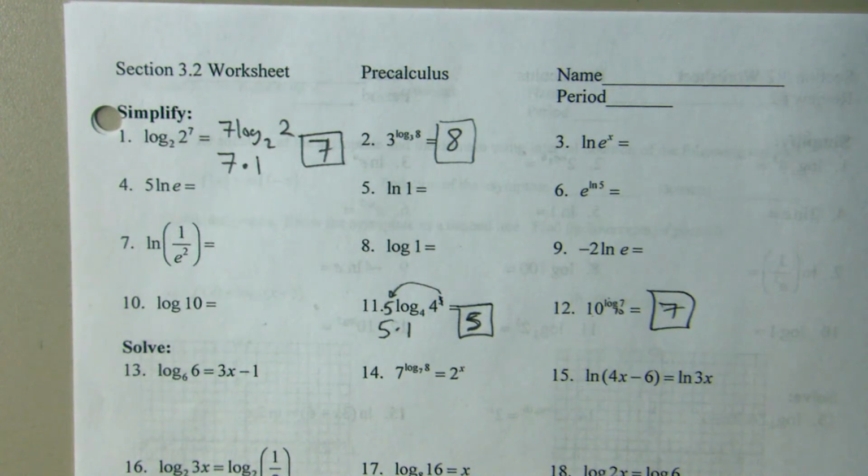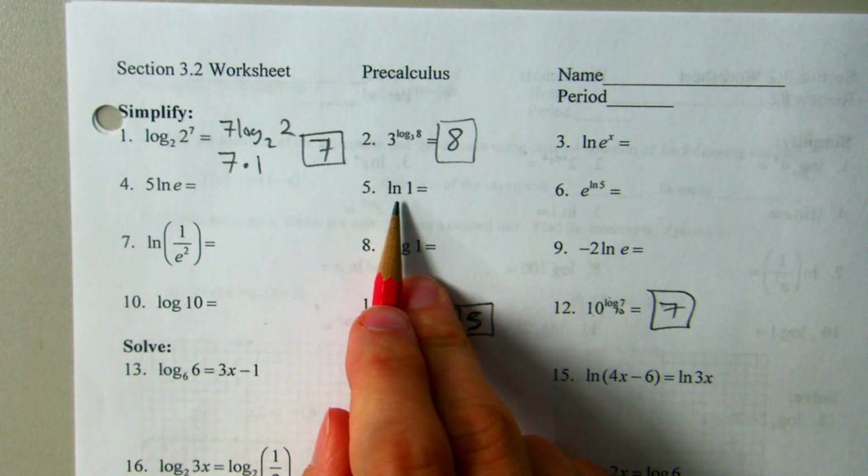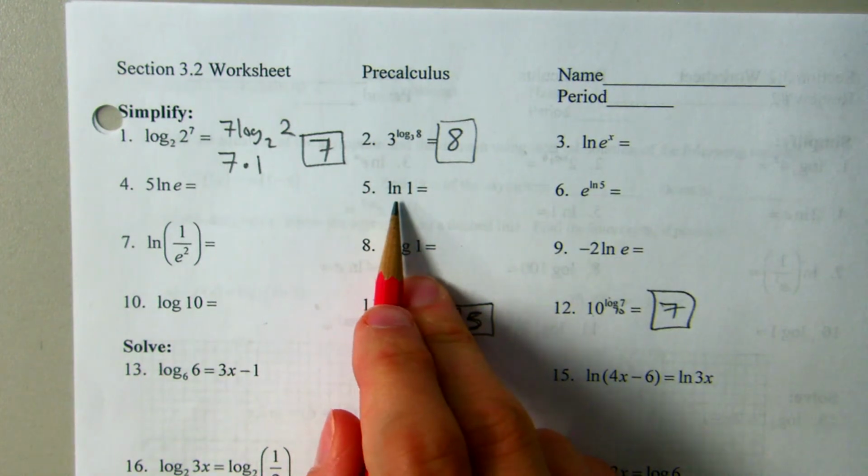Okay, I'm skipping a few of these intentionally. I'll have you go back and try them. I'm trying not to repeat too much of the same property.